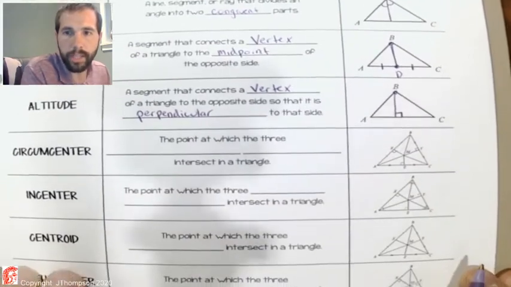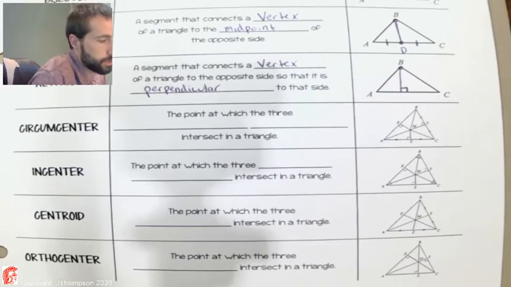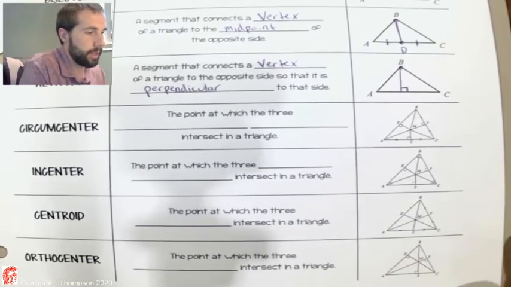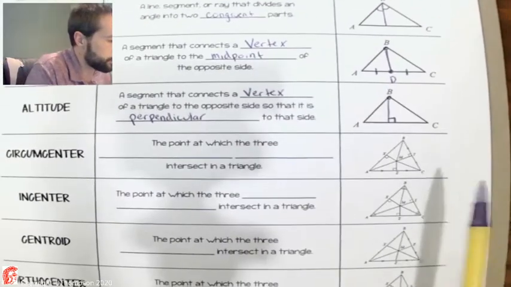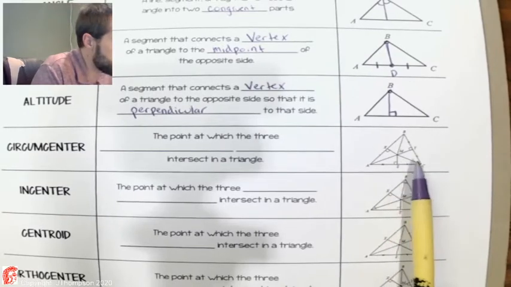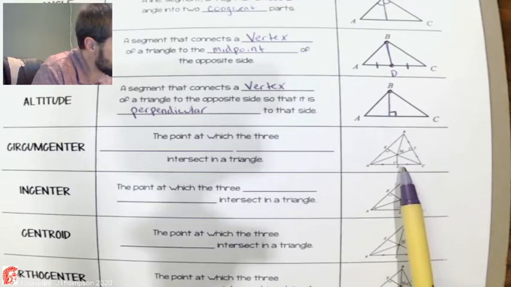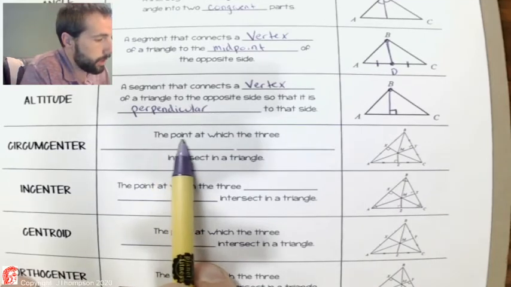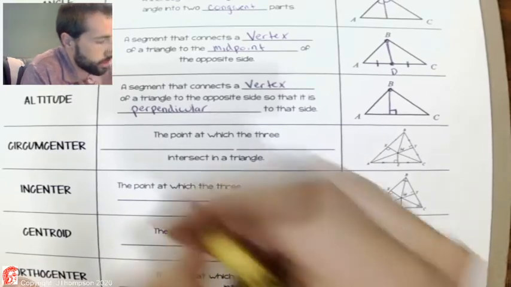Okay, the circumcenter, the incenter, the centroid, and the orthocenter. These are all called centers of circles. They're intersections of different lines, and it's the lines that we just talked about above. Okay, so a circumcenter. If you look at the picture, you can kind of tell what it is. You can tell that XM, YM, and ZM are all perpendicular bisectors. So it's the point at which the three perpendicular bisectors intersect in a triangle.